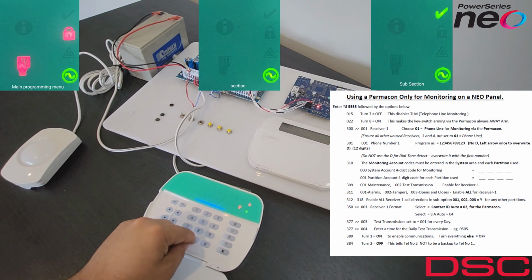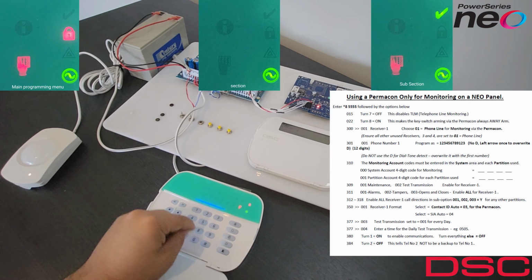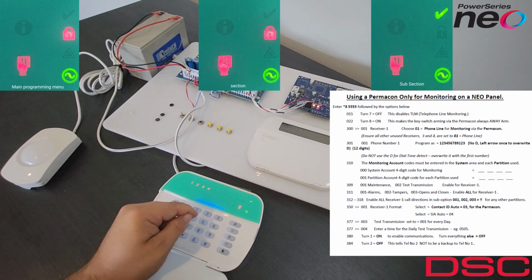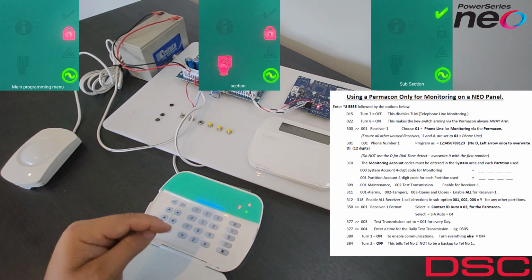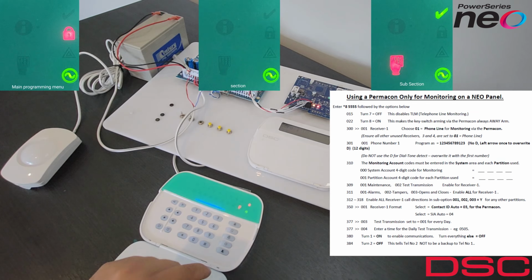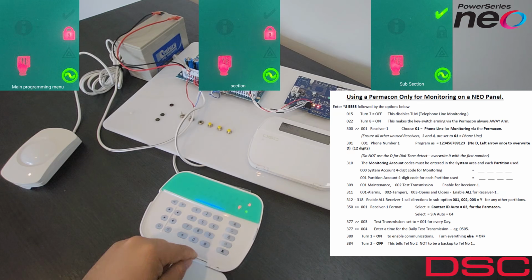And next you want to go to partition 1, which will just be 001. You put in the same account code again. Your account code should be provided by the monitoring station, in case you're wondering where to get that. Next, we want to hash once.